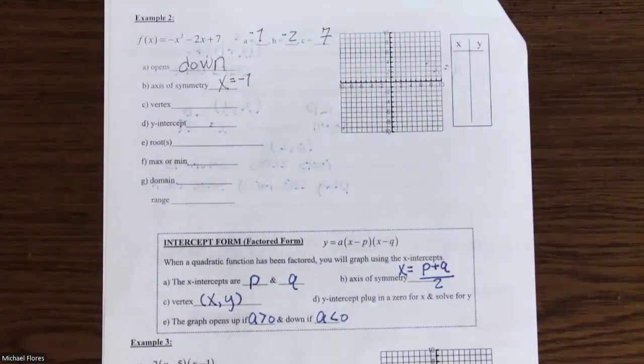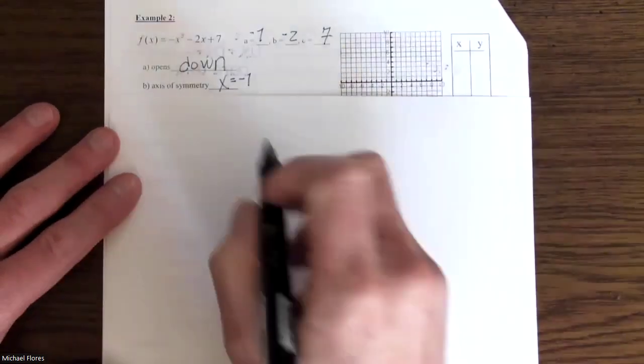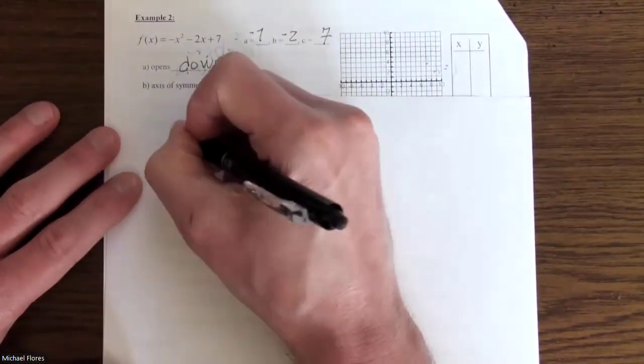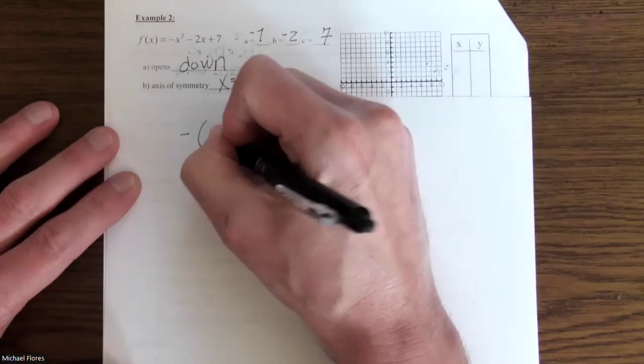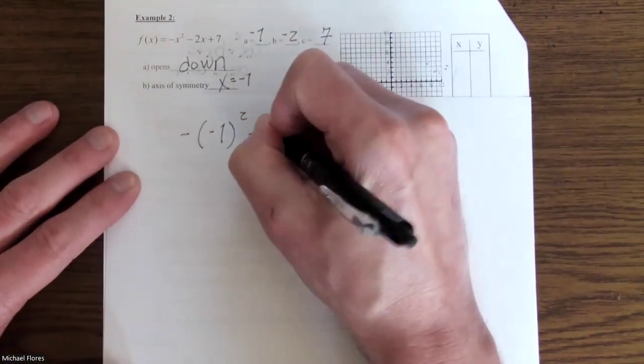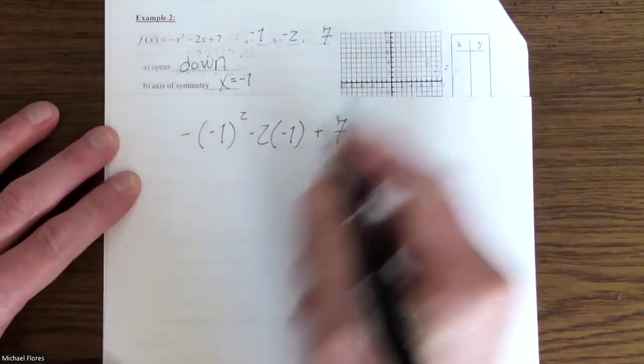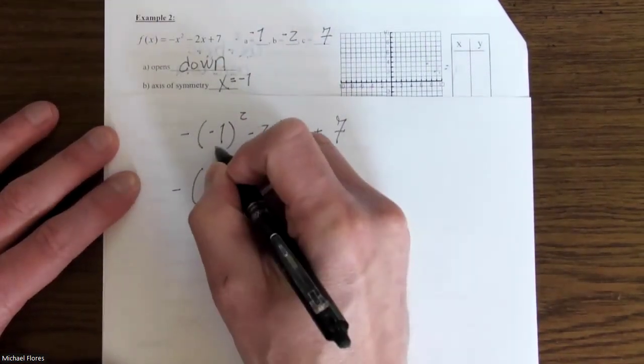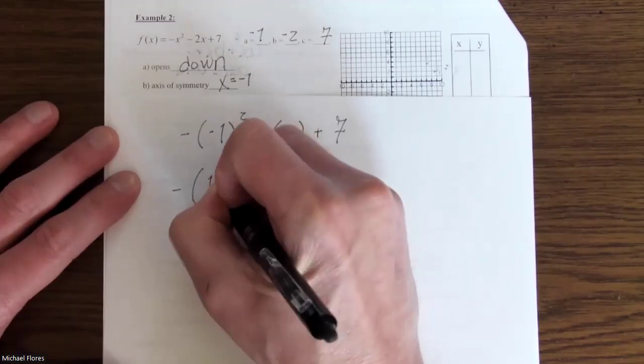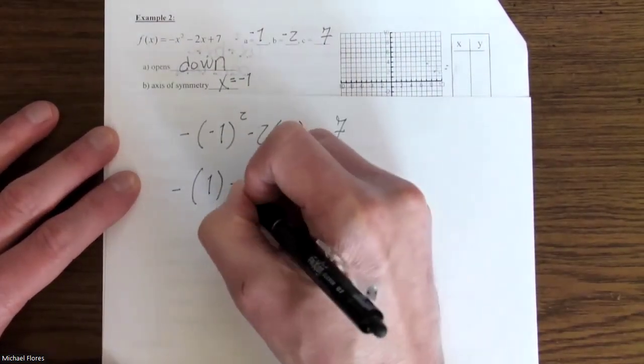To find the vertex, we're going to take that -1 and plug it in for x there and there. Okay, now -1 times -1 is +1. Negative times a negative is a positive.